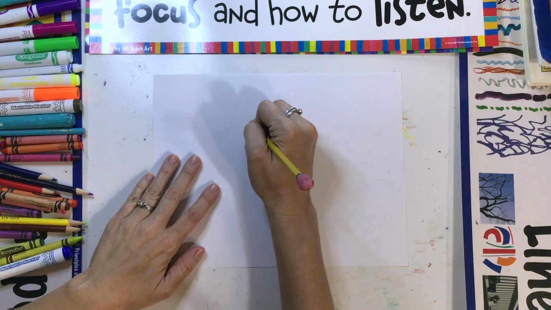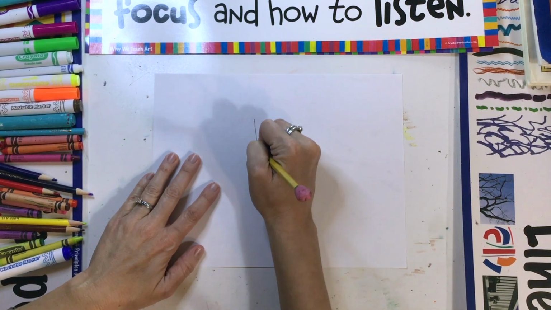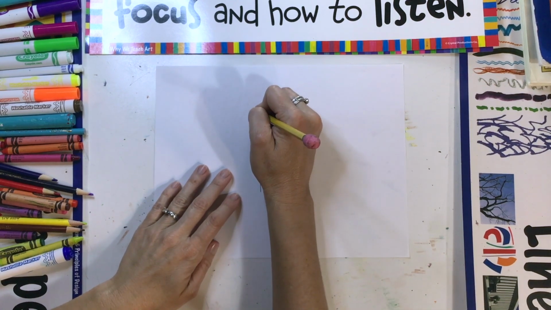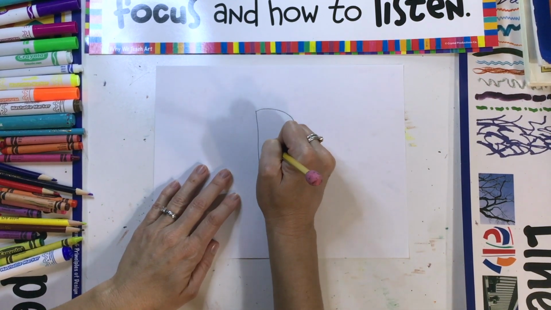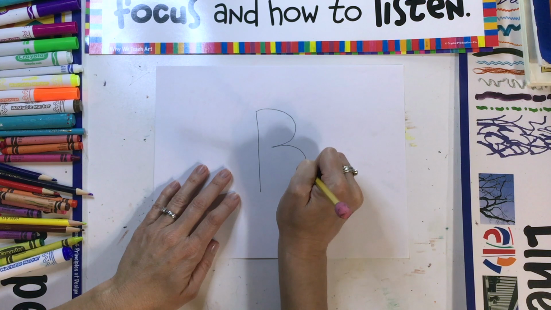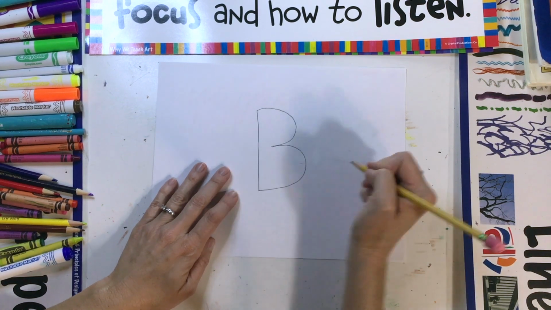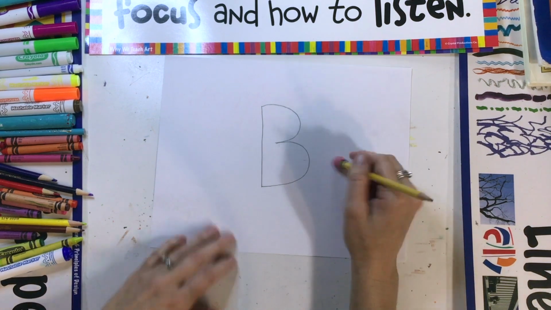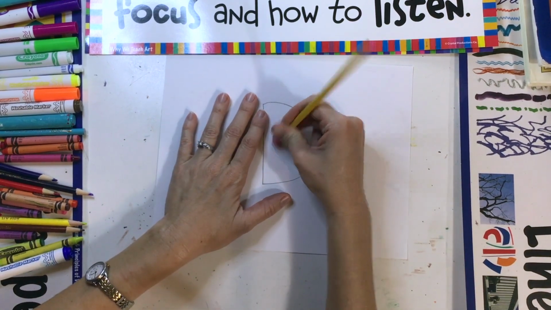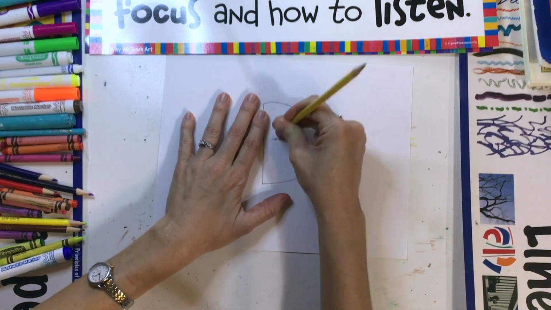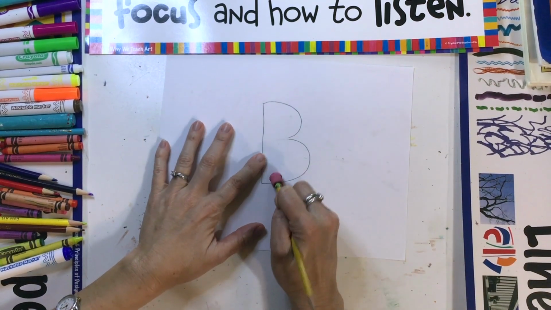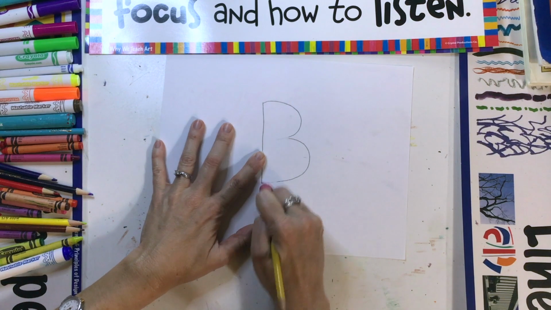right in the middle, draw a straight line. We're going to make the capital B. Okay, so then you start at the top and you go a big curve in and a big curve like that, right? Do you know the capital B? Okay, but now we're going to erase part of it. Just erase some of it right here to leave a space. And then erase this line right here. Some of it down here.